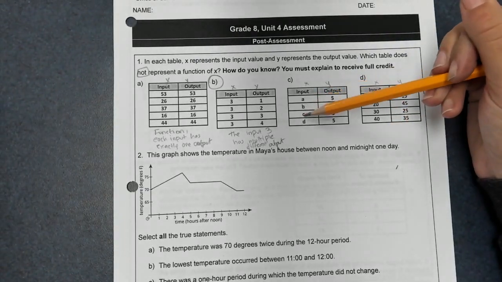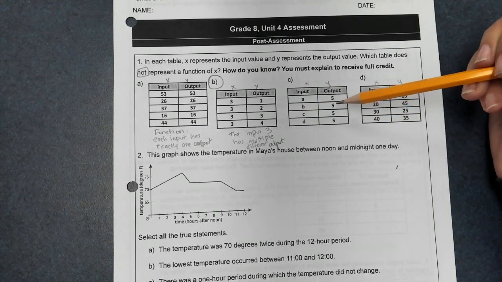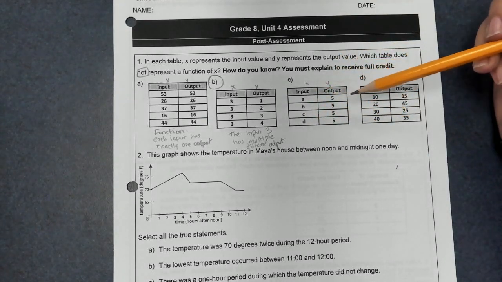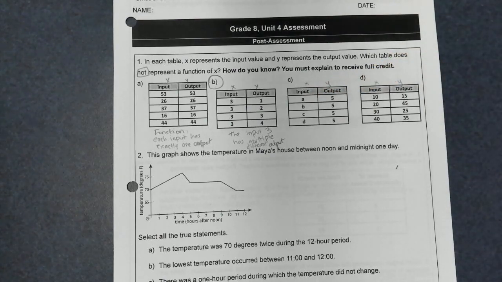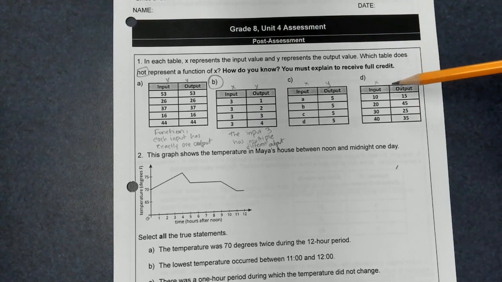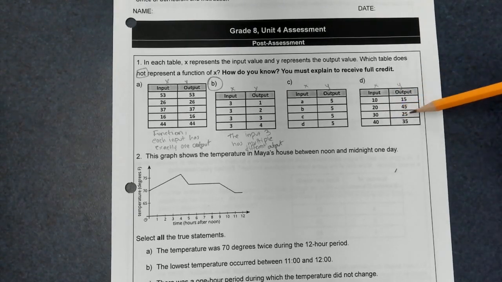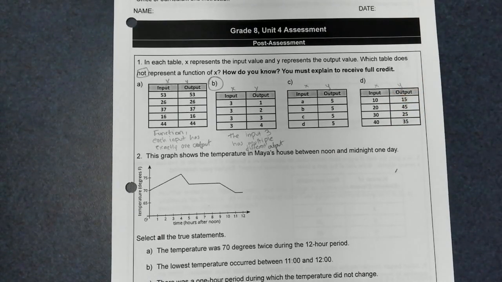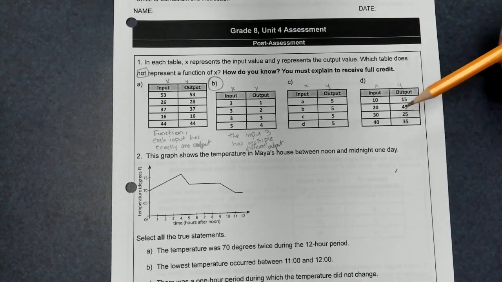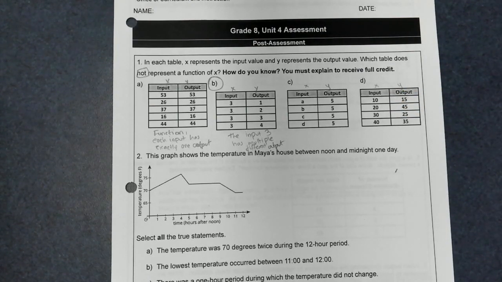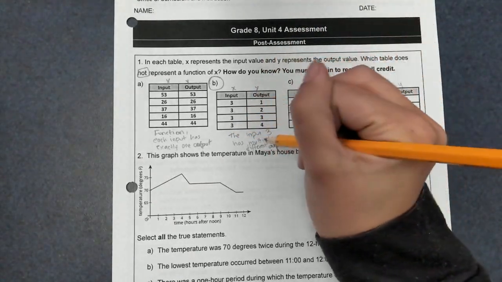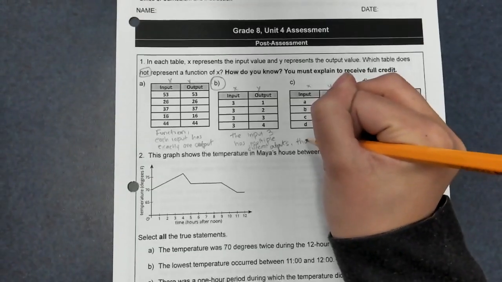Here, we can input letters and we can output the number 5. This is a weird input-output table, but I input A, I just get an output of 5. Input B, I just get an output of 5. C, just an output of 5. Each input has just one corresponding output, so that's a function. And this one, each input has just one corresponding output. Again, 10 only gives me 15, 20 only gives me 45, so that is also a function. So the explanation is that the input of 3 has multiple different outputs, thus it's not a function.